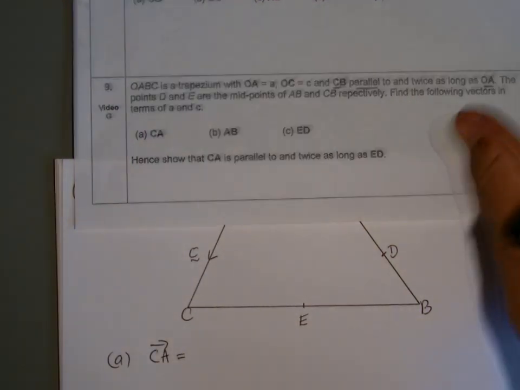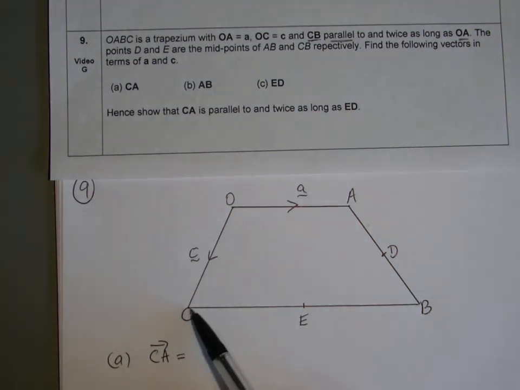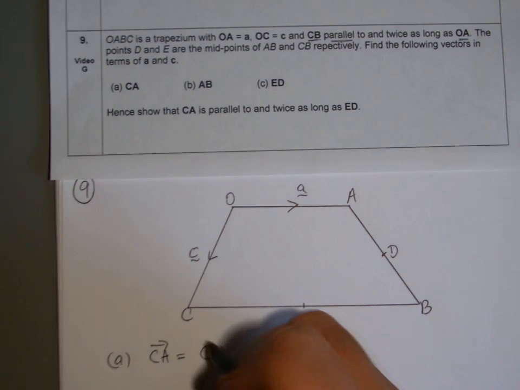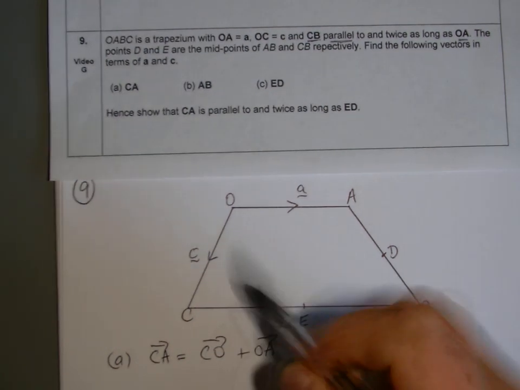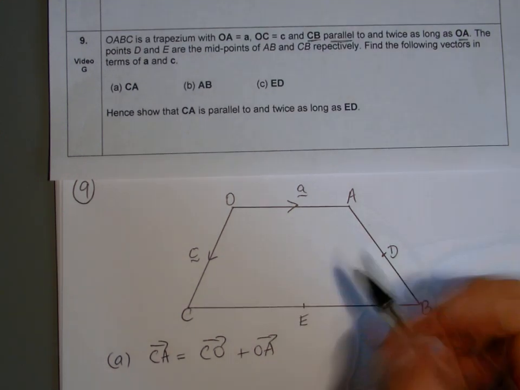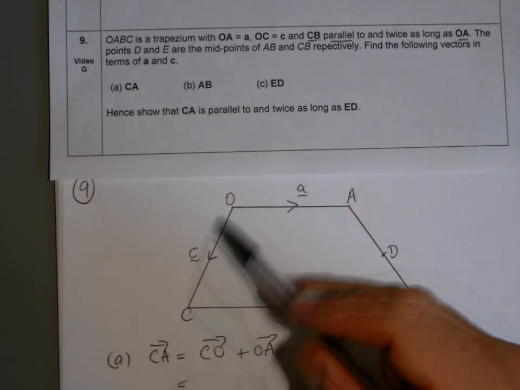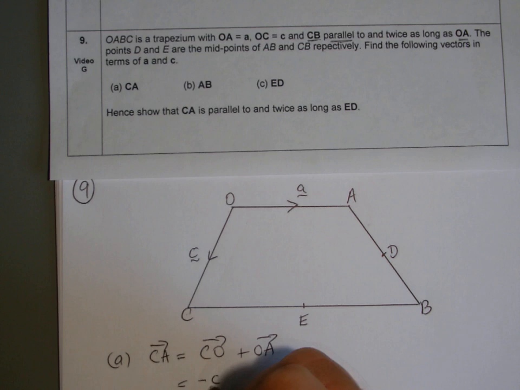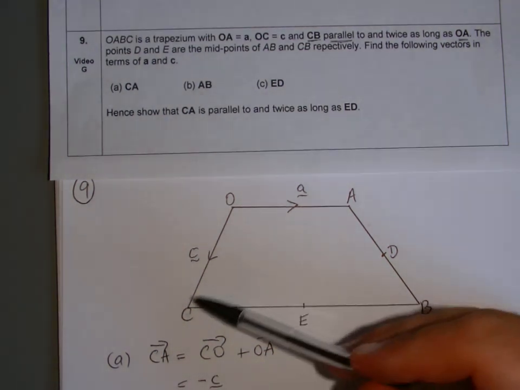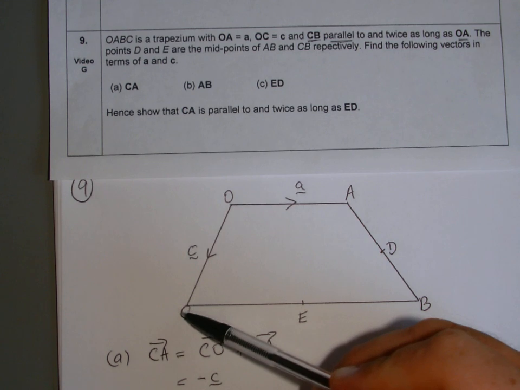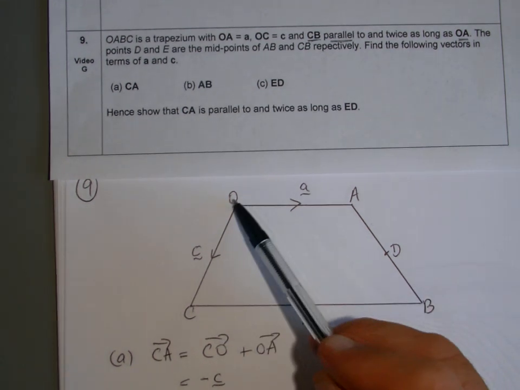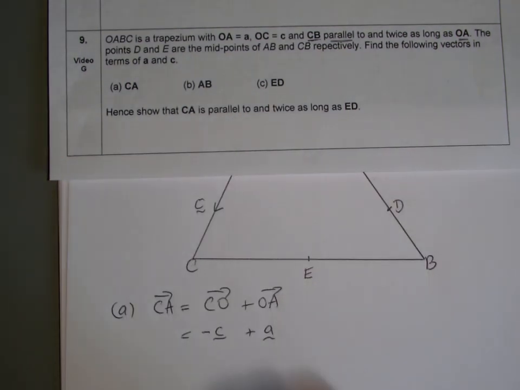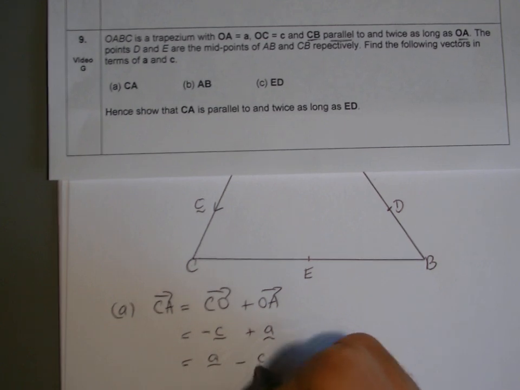CA is equal to, so let's look at what I've got here. To get from C to A, I could go along C to O plus O to A. That combination there, C to O plus O to A. So to get C to O, I need to do the reverse of this, so that'll be minus c, won't it? For C to O, it'll be the reverse of that, so minus c, and then O to A will be along there, so plus a. So there's your answer: negative c plus a. If you want to, you can write it as a minus c.